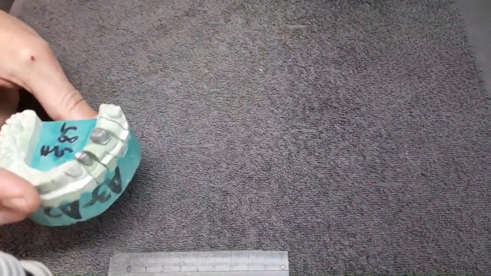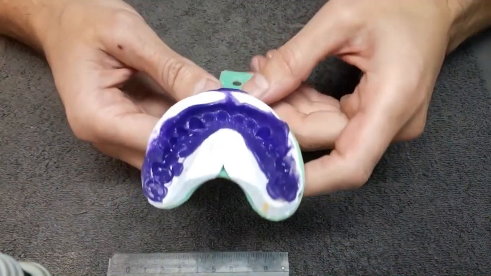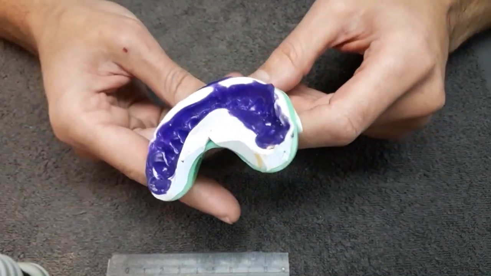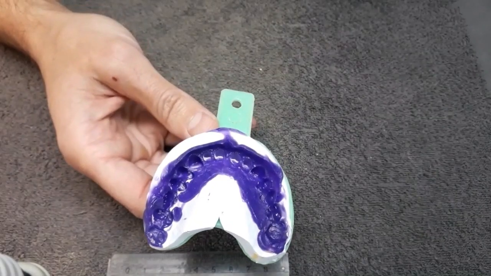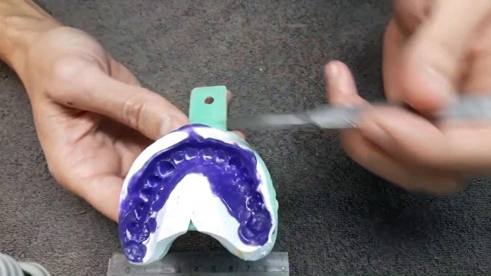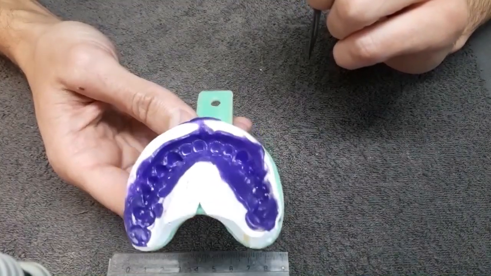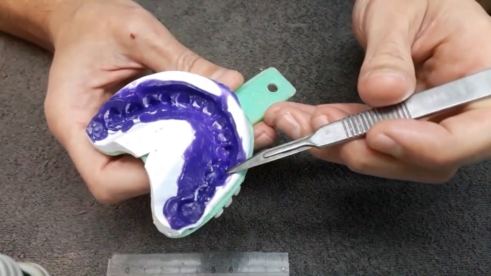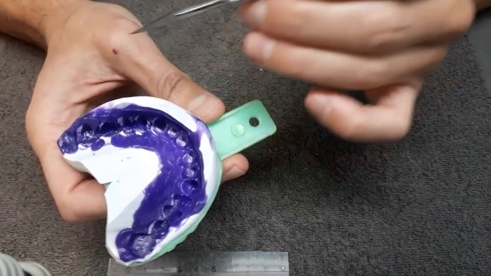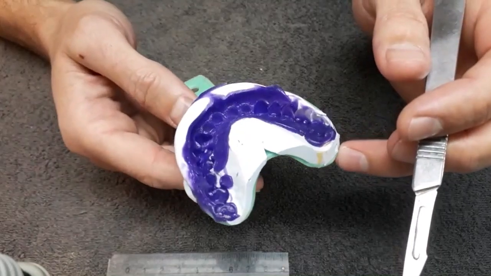Now, how do we prepare this model? This is the impression. It has been disinfected. Now we will pour the plaster, the 4th grade plaster. But before this, we have cut all the margins that are not of interest for the future model. Using a scalpel, as you can see, the margin has been cut in order to get a uniform line like a plane of section.